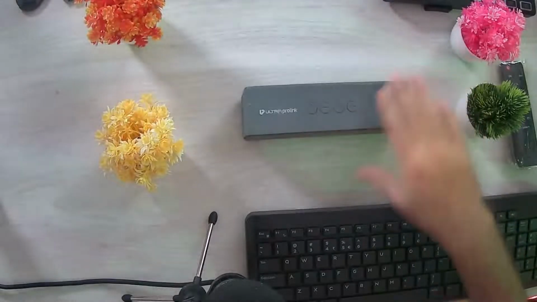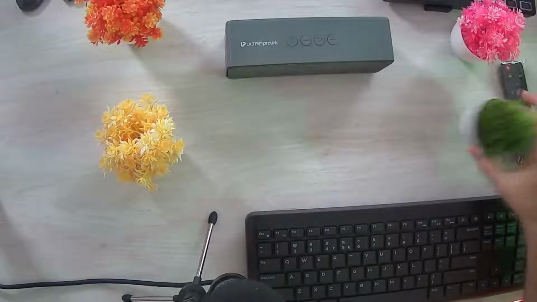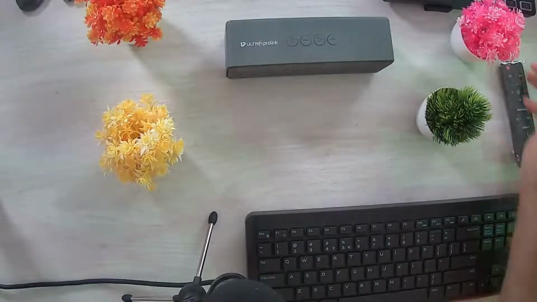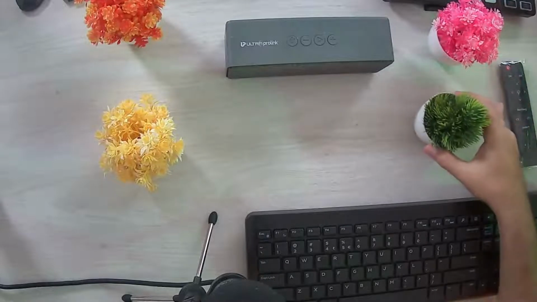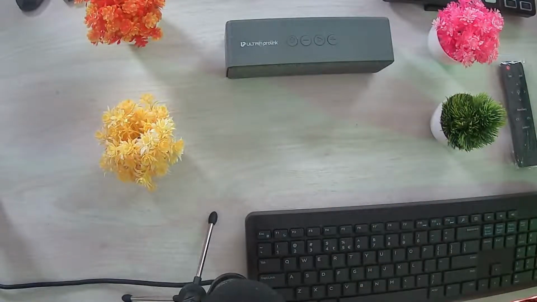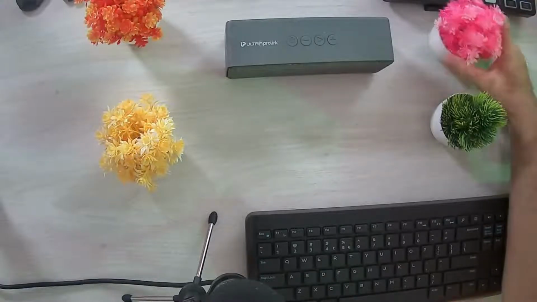For example, I have a Bluetooth speaker over here and a few artificial plants which I can keep anywhere while displaying a product. For example, if I'm displaying a product like this, I can set these artificial plants like that. And I have my sound effects box also over here. If I have to show you some sound effects, I can do that over here. It's as simple as that.